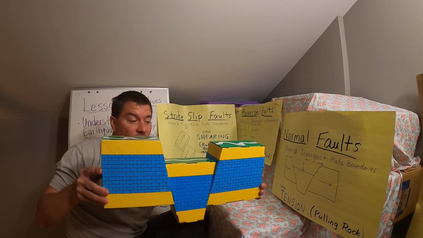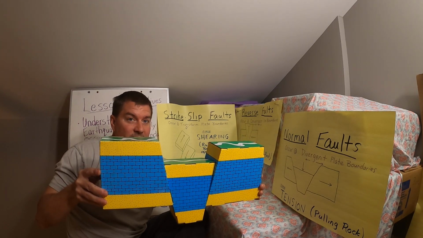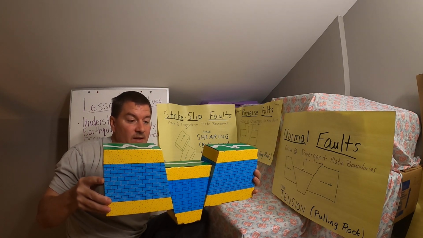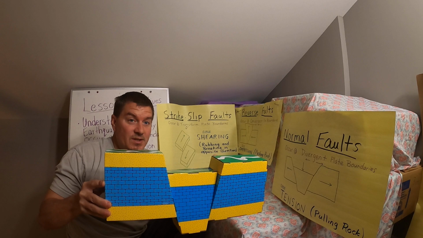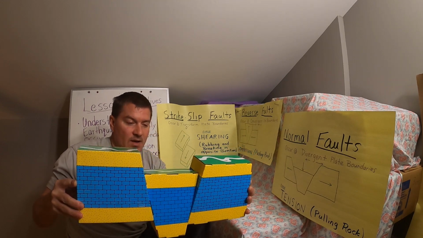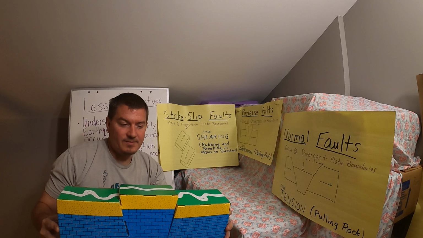So in a normal fault, we get shapes like this. We might get lowered areas, but often these are going to lead to ridges and mountains or slopes on the sides there. So let's talk about the forces involved.